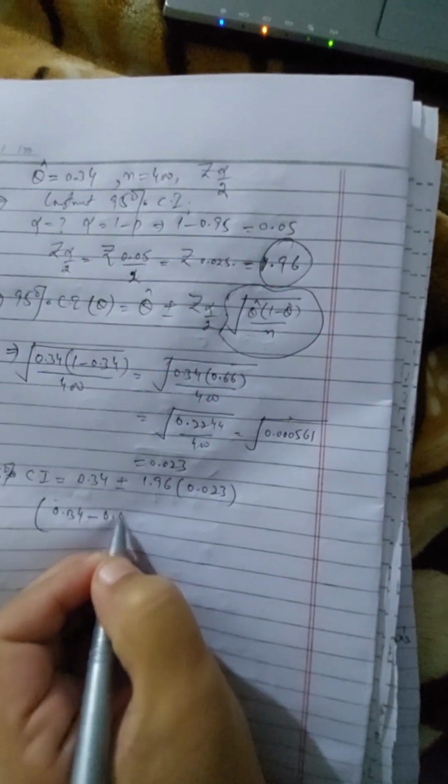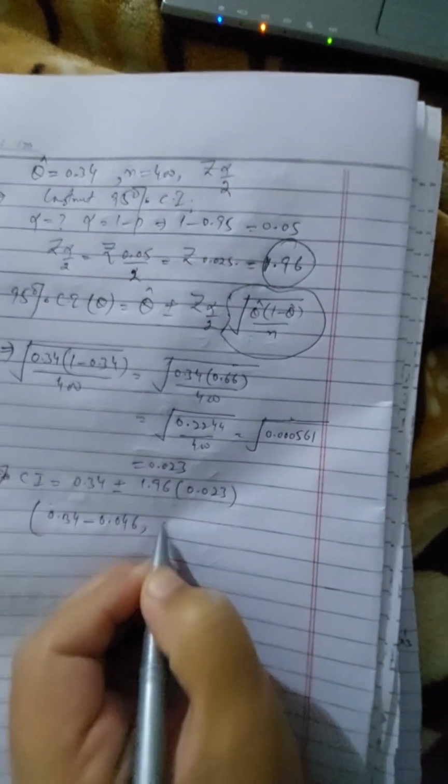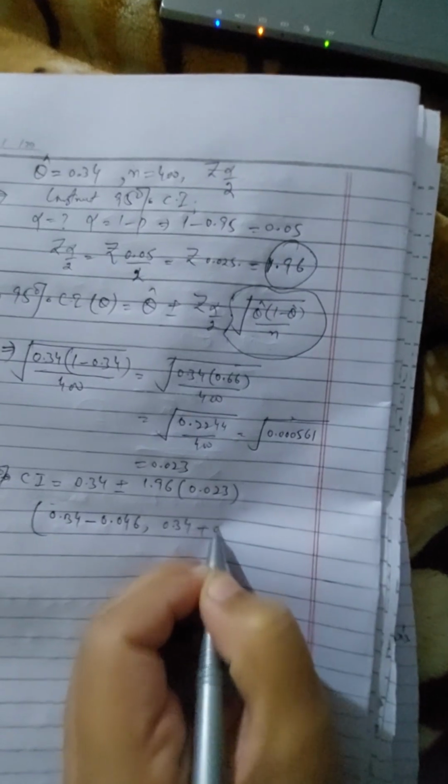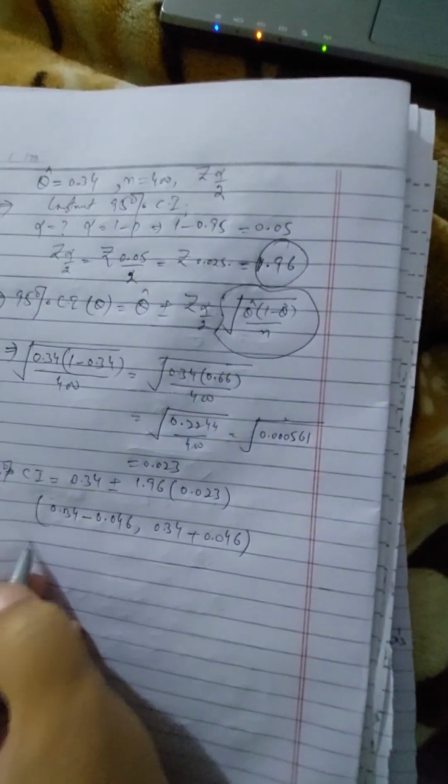So 0.34 minus 0.046 and 0.34 plus 0.046.